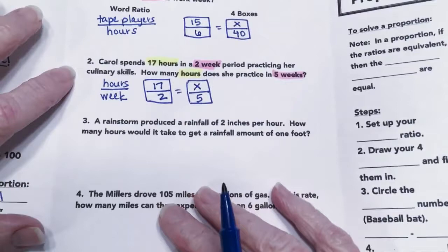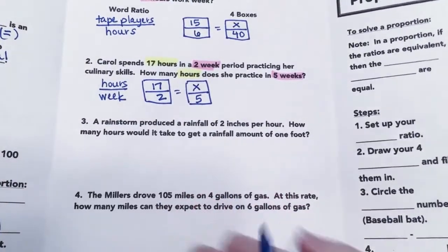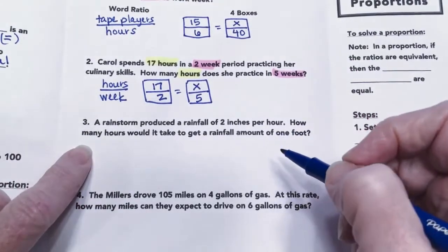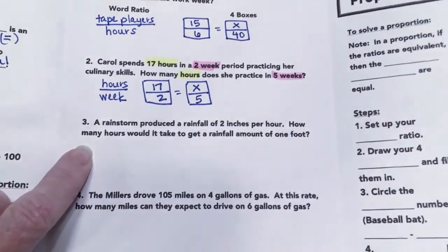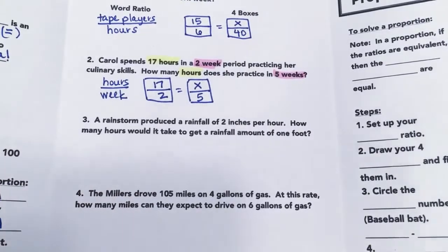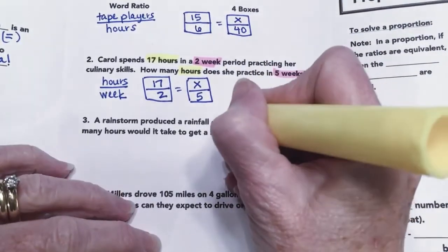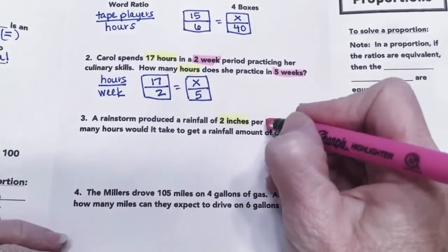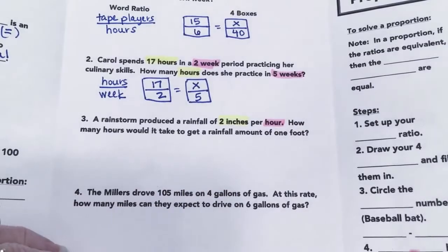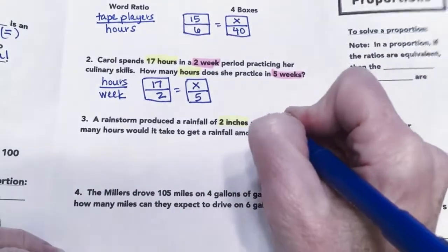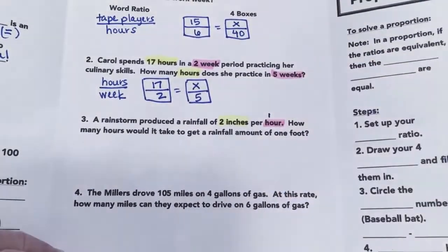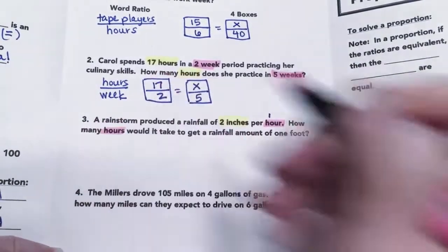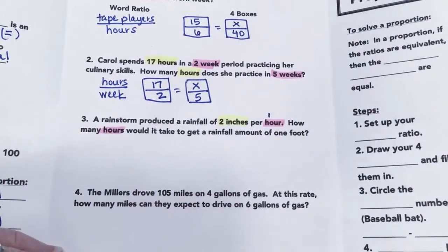All right, and number 3: a rainstorm produced a rainfall of 2 inches per hour. So how many hours would it take to get a rainfall amount of 1 foot? All right, so in this one, I've got 2 inches, and it's per hour. Okay, remember per hour means how many hours? 1 hour. So that number's there even though we don't see it. How many hours, there's hours again, would it take to get a rainfall amount of 1 foot?